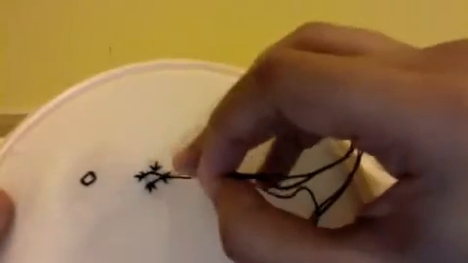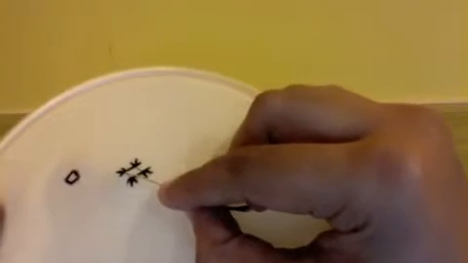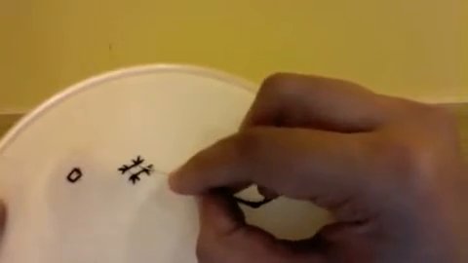And then go down. Now we just have two parts to be filled. So what you do, you come back, you've just gone up from here and you've gone down in here.